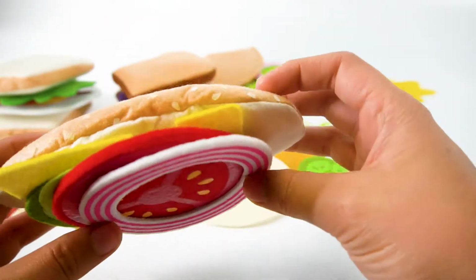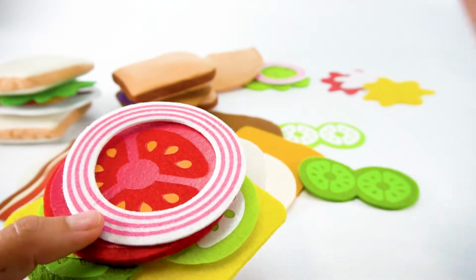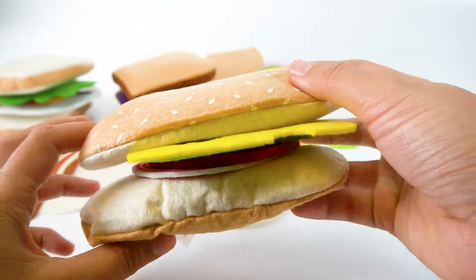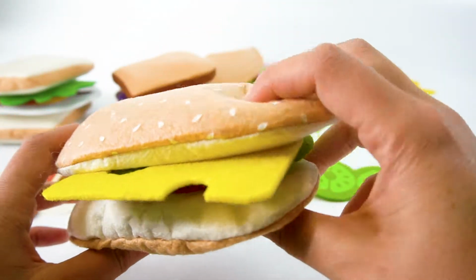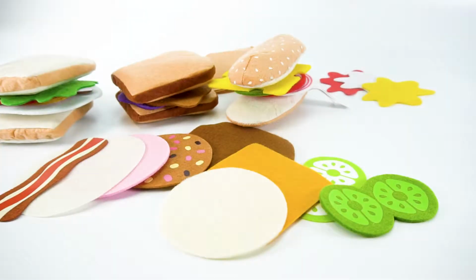Check out this sandwich. Now, all I have to do is close the sandwich with the bottom piece of the bread. And we did it! We made a veggie sandwich. Yay! Very good. All right, everyone, we have one more sandwich to make.